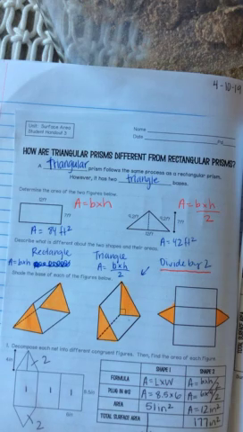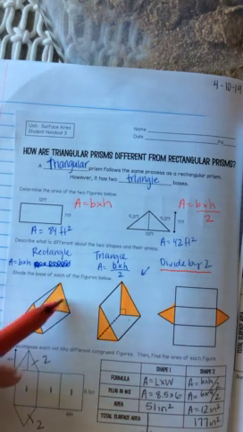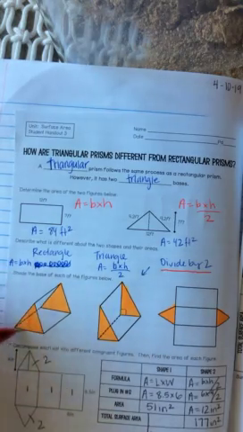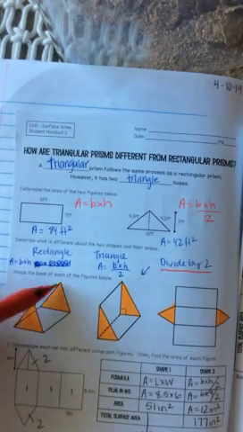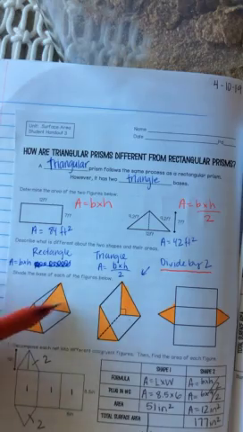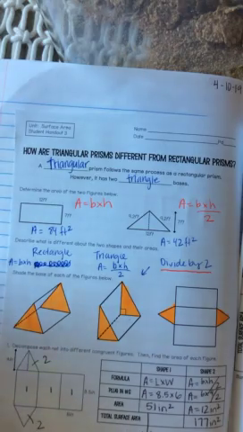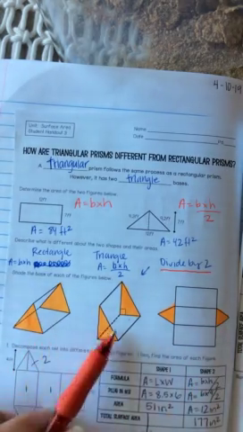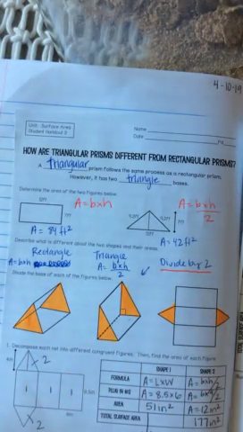So remember, congruent means the same. So you can see here that the two bases that I highlighted in orange, they are congruent, meaning they are the same shape with the same measurements, and they are parallel to each other. So you can see that I shaded that in for each of the 3D figures and the net.